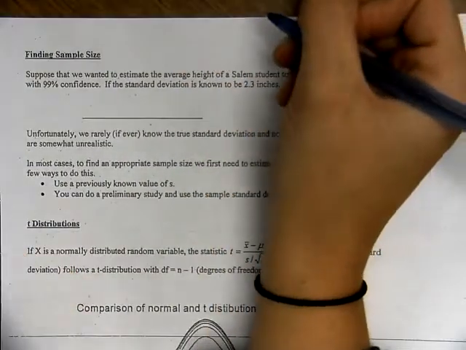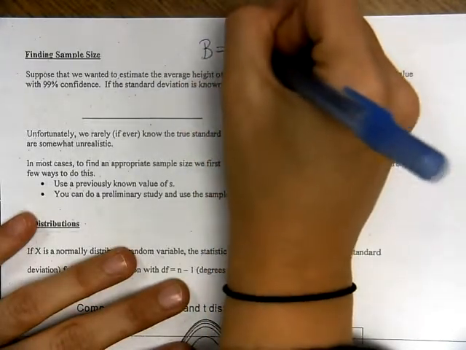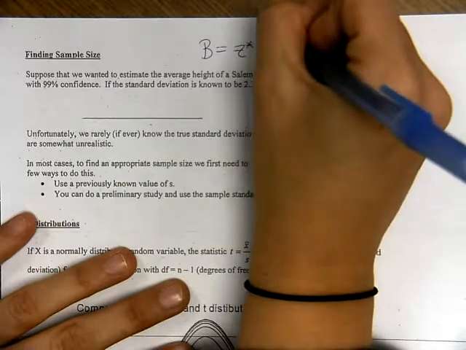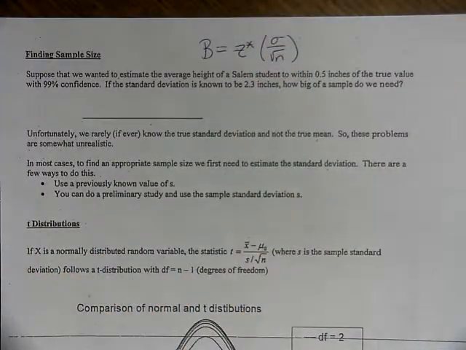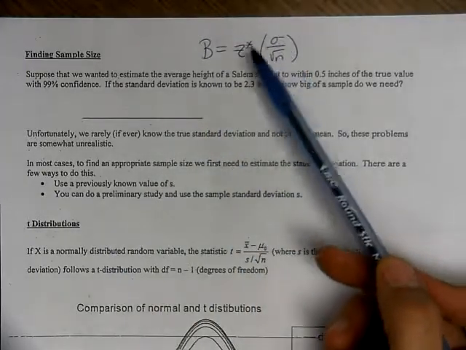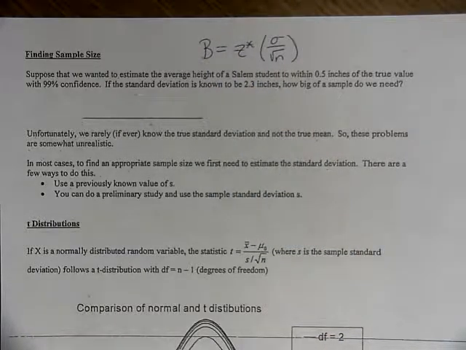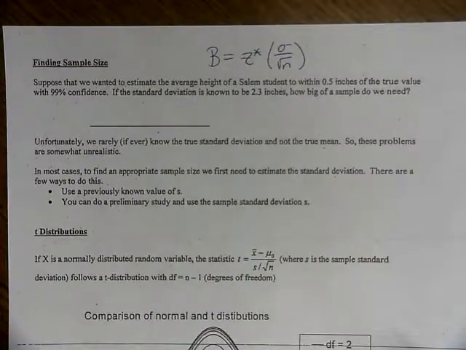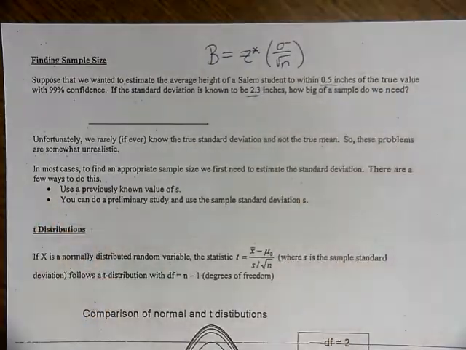But this time standard deviation is different. Remember, B is equal to your Z critical value, but this time it's times sigma divided by the square root of n. The good thing about these kinds of questions with a mean is I have to give you sigma and B. With a proportion you could assume it was 0.5. Here you can't. I have to give you those 2 pieces of information, which is what I did here. So here's the standard deviation. Here's what we want ours to be. Let's figure out what sample we need.